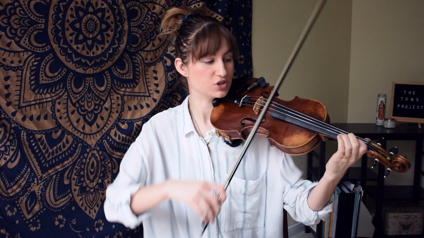Alright guys, here we go, Beautiful Dreamer, let's do it. This song is in the key of C major, which typically means that we have no sharps and no flats. However, in this particular song, we do have a couple of accidentals, so be on the lookout for those as we move along. So we start on a C natural, low second finger on the A string.